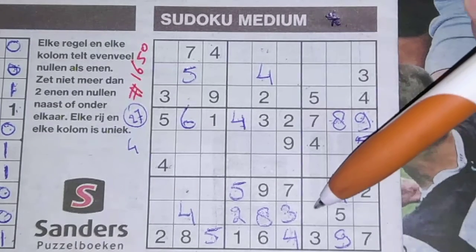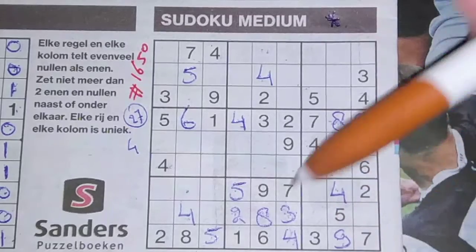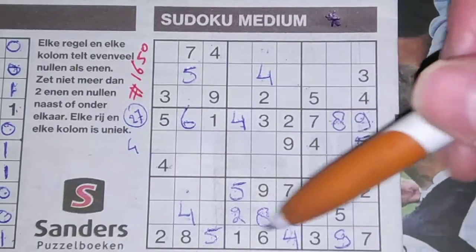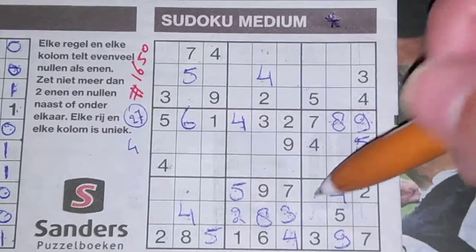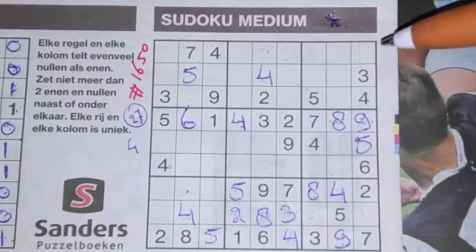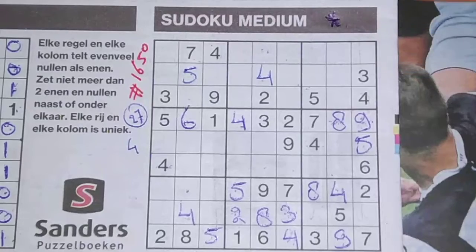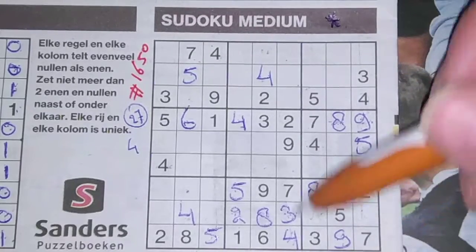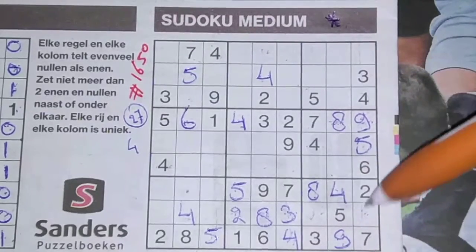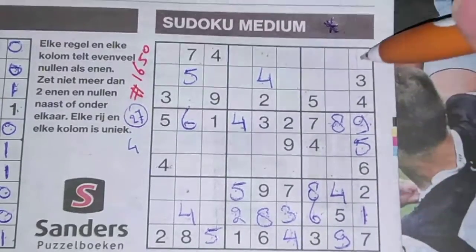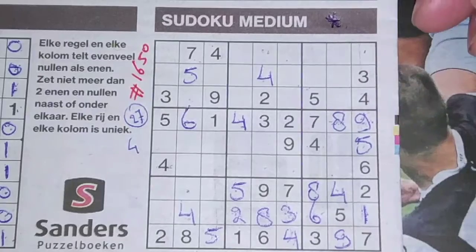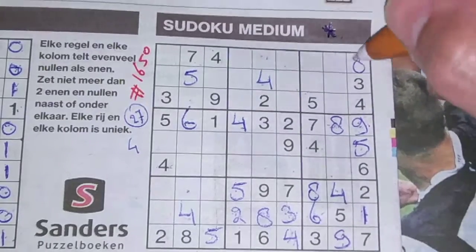Alright. 3 missing numbers in this big square. One of the missing numbers is 8. We see here an 8, no 8 in these 2 boxes. 1 box left for the 8 should be there. 2 boxes left in this big square for the numbers 1 and 6. We see here 6, no 6 there. 6 should be here. And 1 goes there. 1 number left in the last column for the number 8.